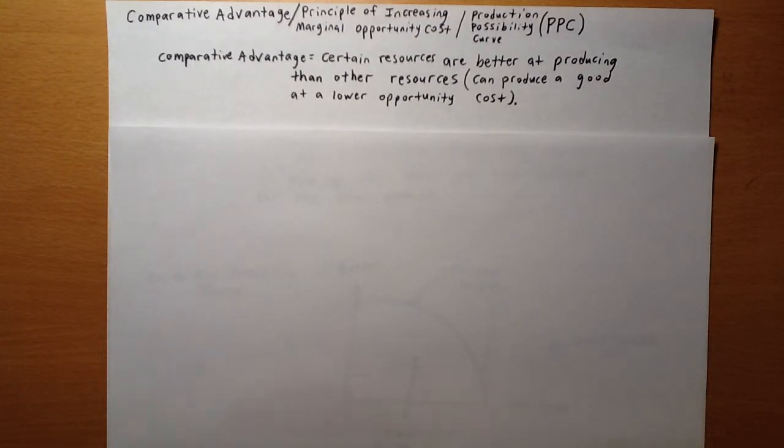So comparative advantage is what people are good at. Some people are good at making art, some people are good at programming, some people are good at writing. That's your comparative advantage. It's what you're good at.